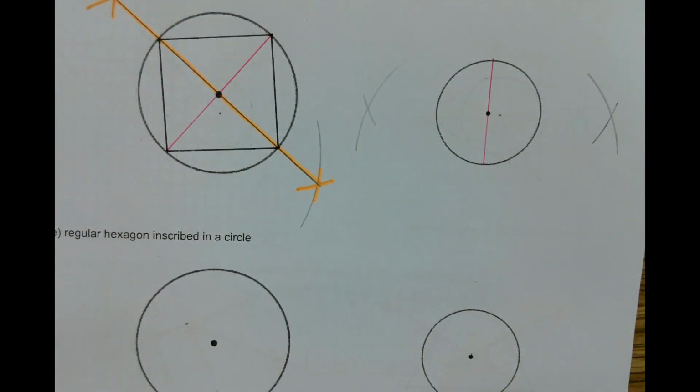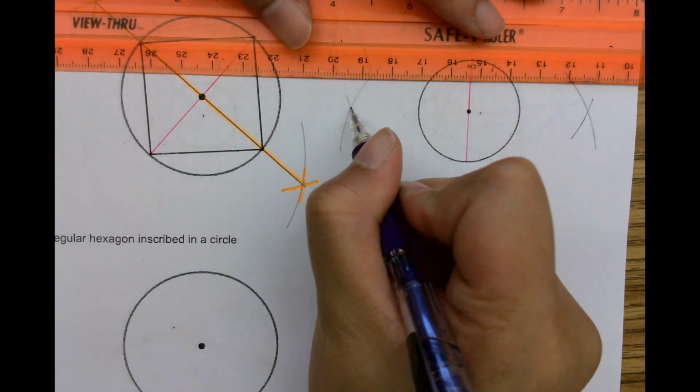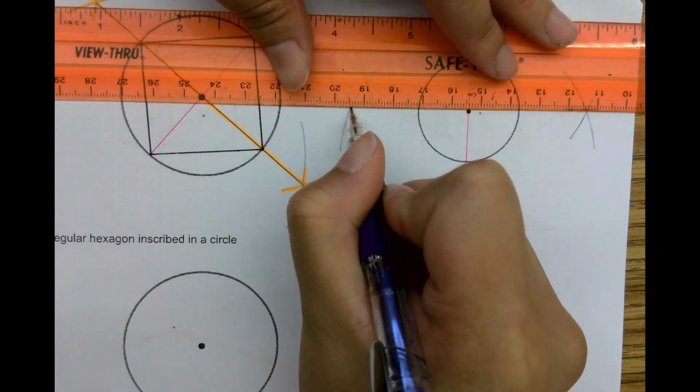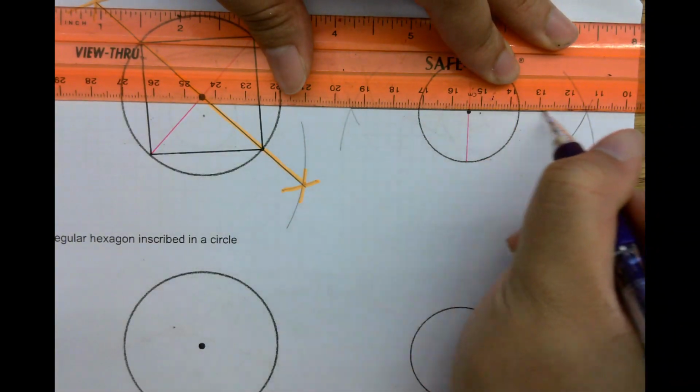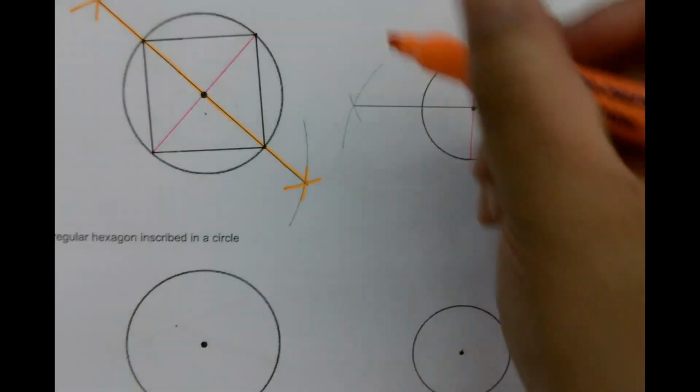Okay. And then I'm going to connect. If you did it correctly, it should go through your center. Let me ink it in for you.